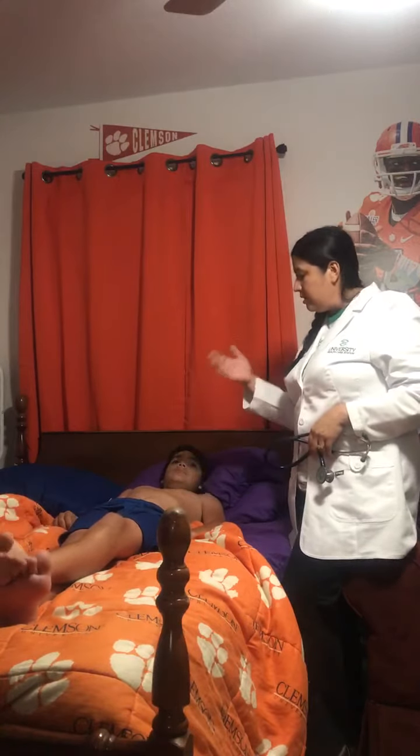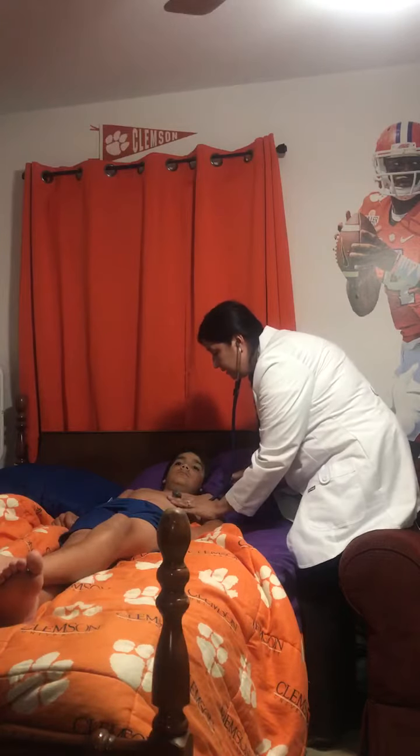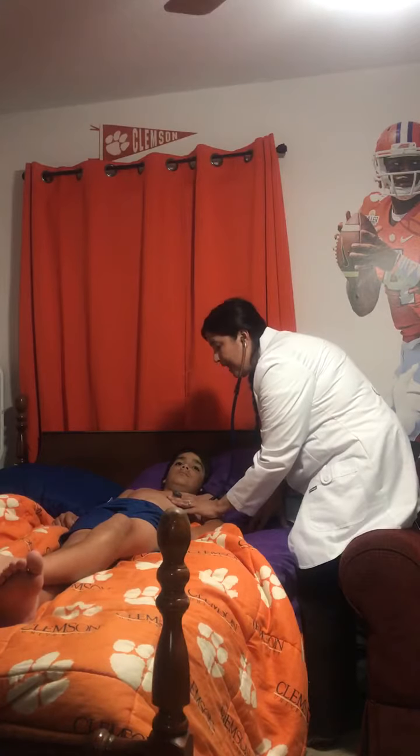I'm going to be listening in each area. This is the diaphragm of my stethoscope, and this is the bell. It doesn't hurt, maybe a little cold, but I'll try to make sure that it's warmed up. I'm going to listen with both sides, okay? This is your right side. I'm just going to place my stethoscope here, listening for normal bowel sounds. You have normal active bowel sounds, meaning that they are active, but not hyperactive or hypoactive.